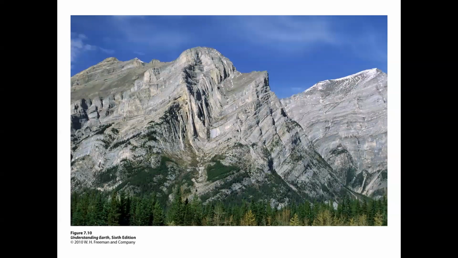So here we see a bunch of different deformations going on, but the ones that seem most obvious to me, we've got some folding down here that we can look at. We've got some folding here, the general trend of these, and we can see how these anticlines and synclines end up coupled together. They can reveal themselves in very dramatic landscapes like this one.